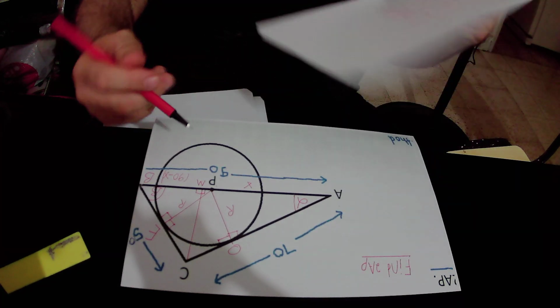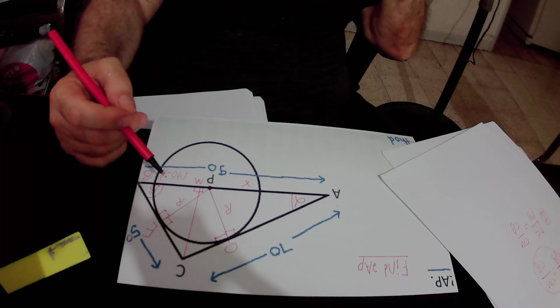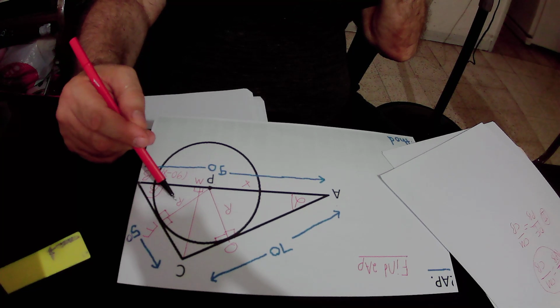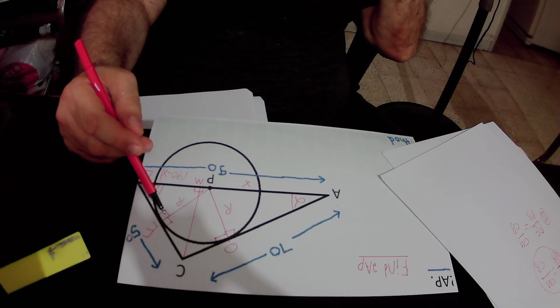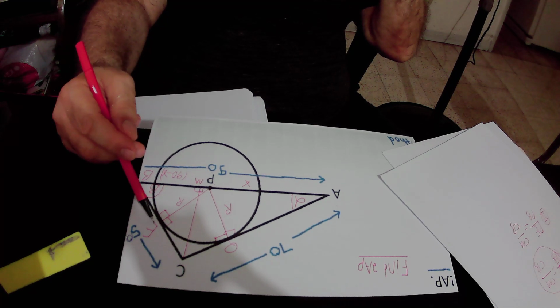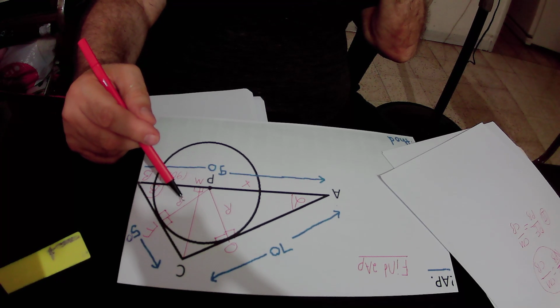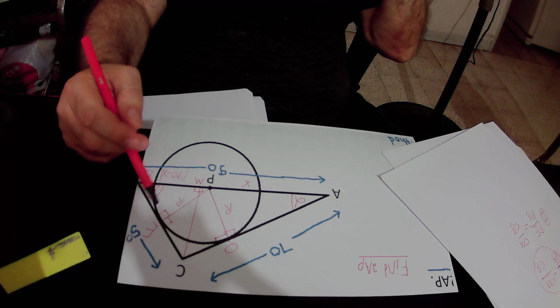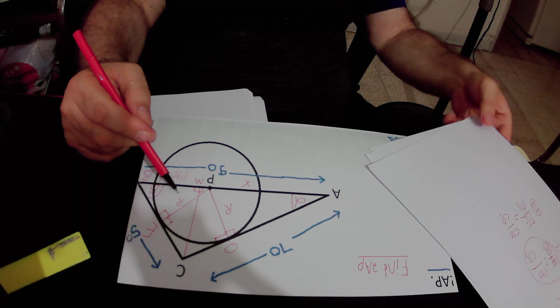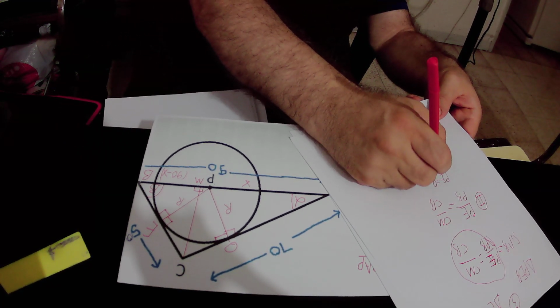Okay, so now we can see from the drawing that PE equals R. That is what we did in the beginning of the lecture. We connected points P and E together by a straight line, and we saw that PE equals R. Okay, it is written here. So we can write that PE equals R.